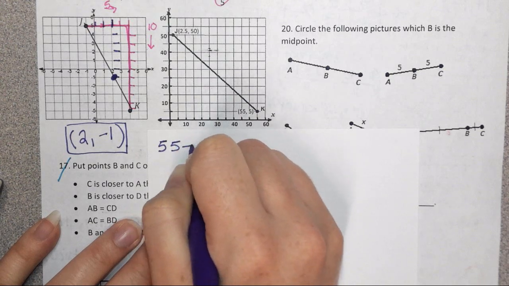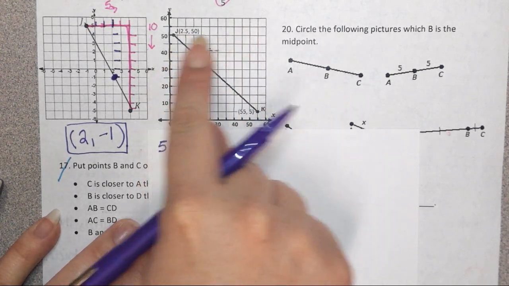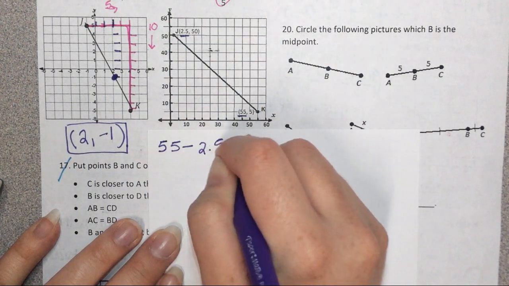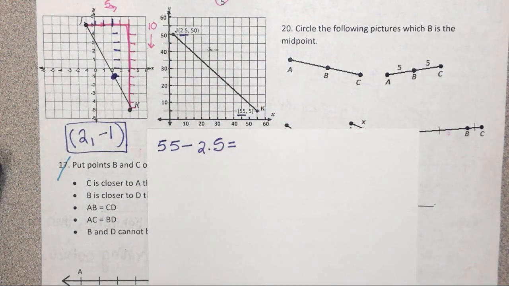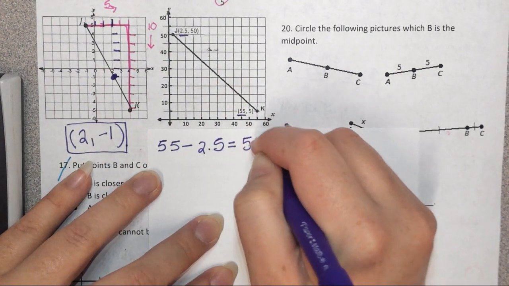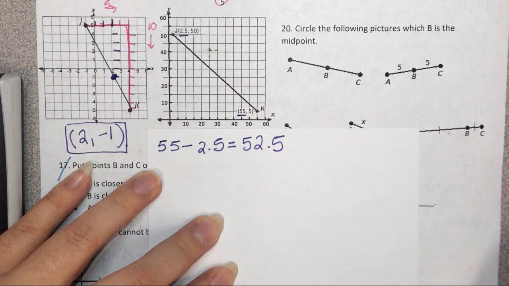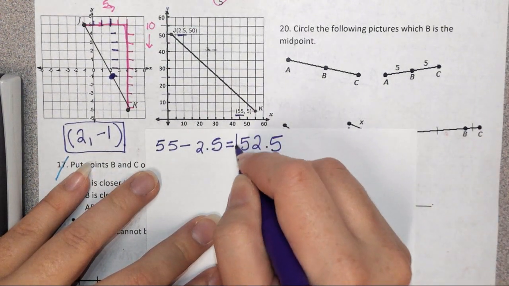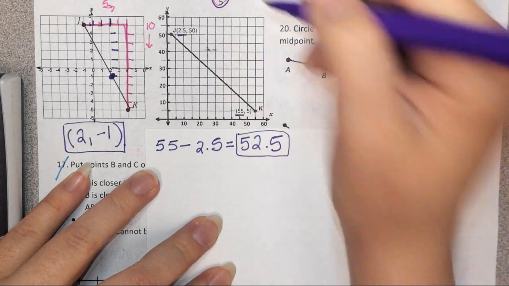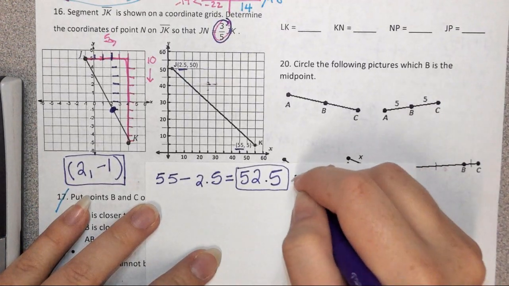So we're going to get the length of our run by subtracting the x values. So 55 minus 2.5 gives us 52.5. And then we're going to take this amount and multiply it by our fraction 3/5.